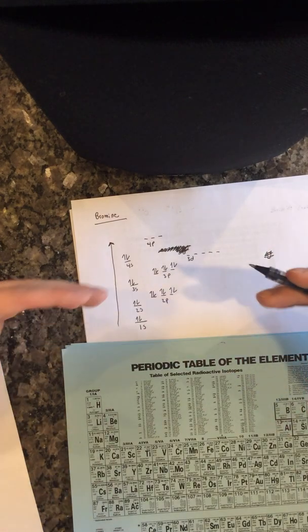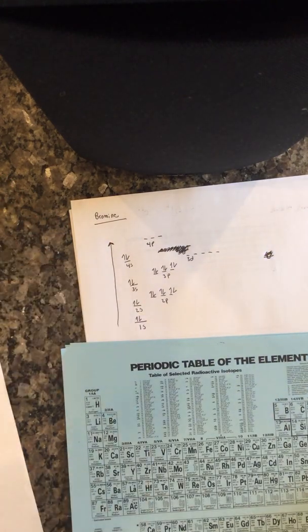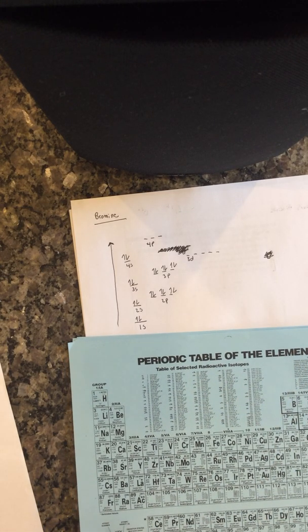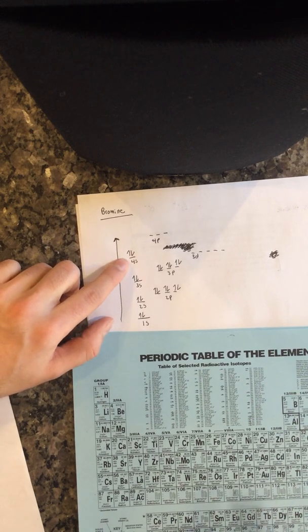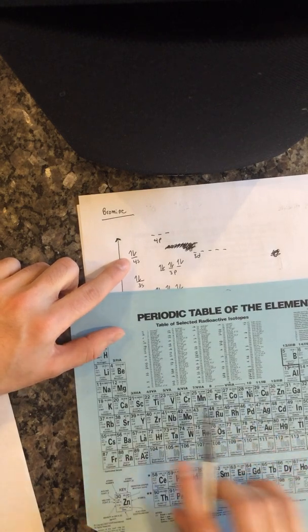I won't be picky, not this year anyways. When we do this in grade 12 or post-secondary, then it would get a little bit pickier. But right now, as long as you're figuring this all out, that's what's most important. So we have 4s, which is potassium and calcium. And then we have the 3Ds.